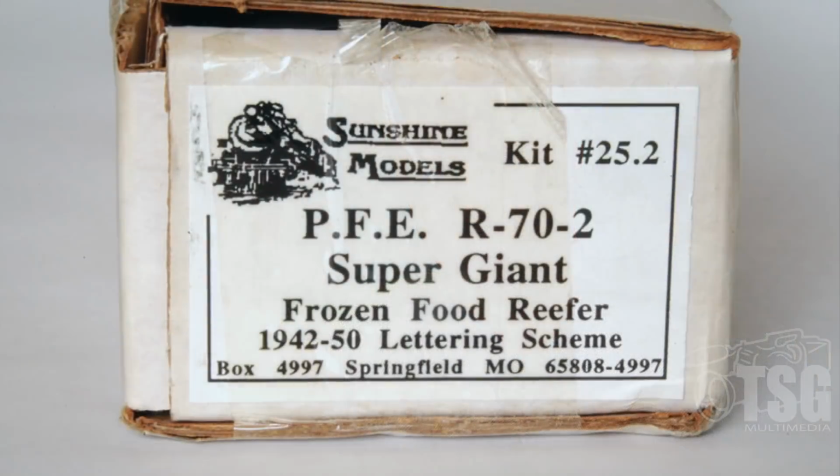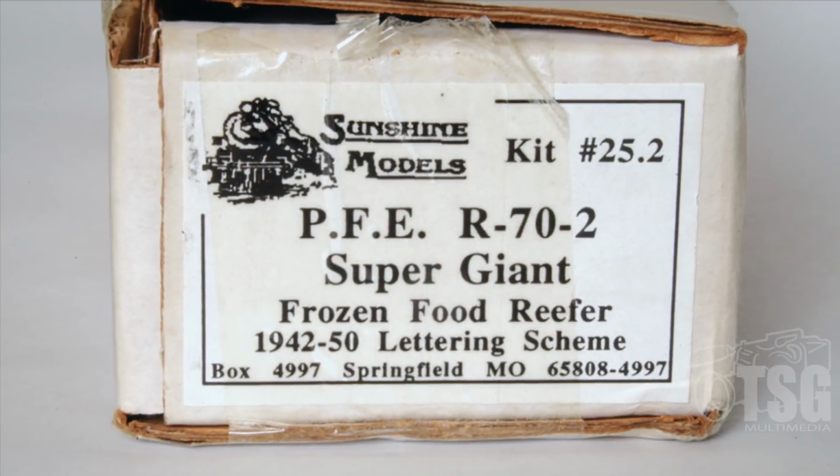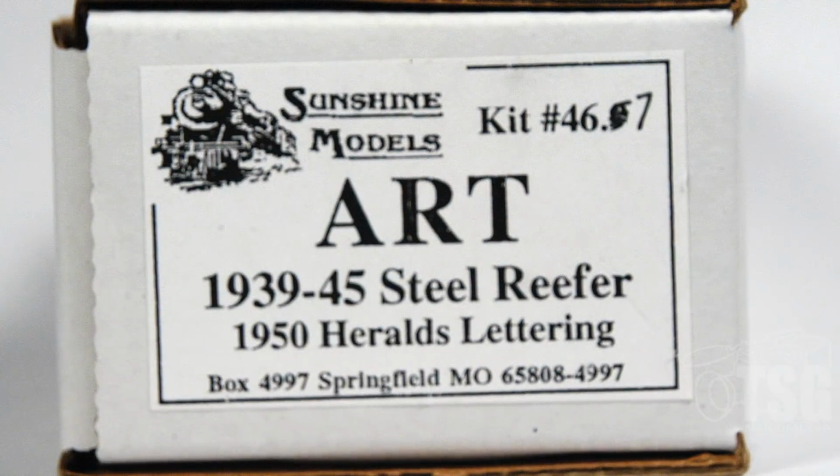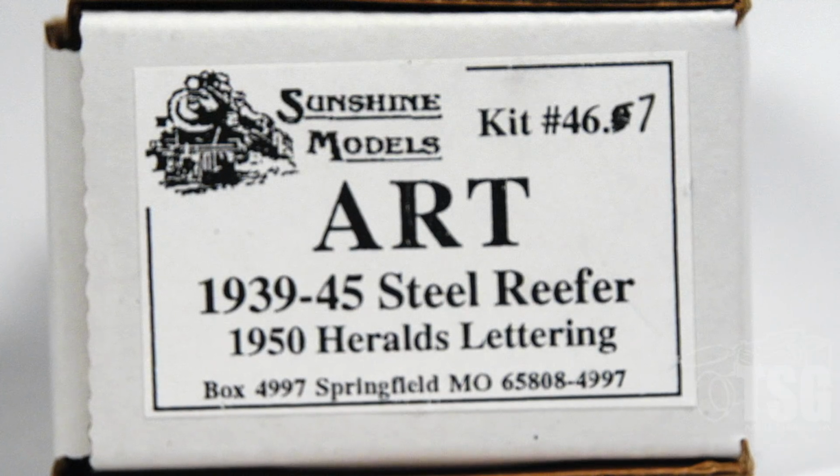I also had some kits that I finally realized I shouldn't have. For example, this 50-foot PFE car, it would not be on the YV. Another one was a kit for our ART, or American Refrigerator Transit, that had 1950 lettering.